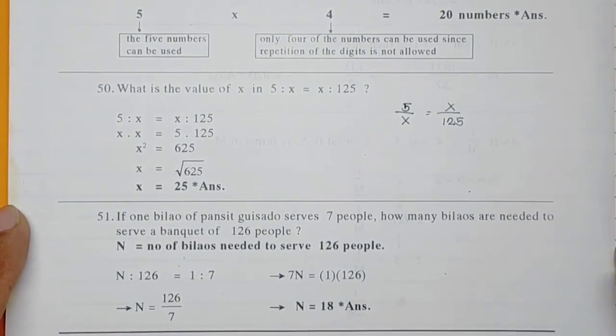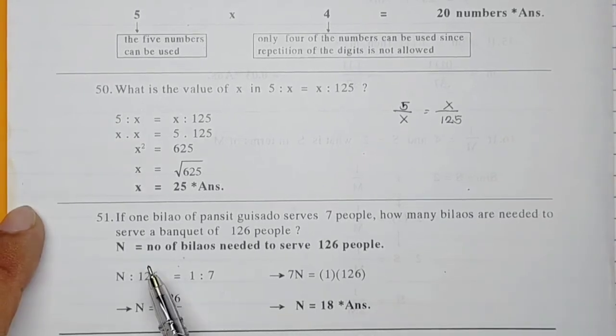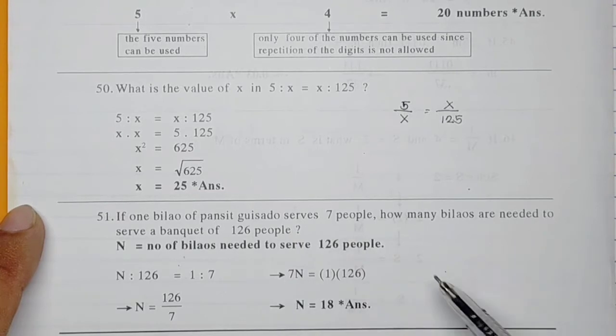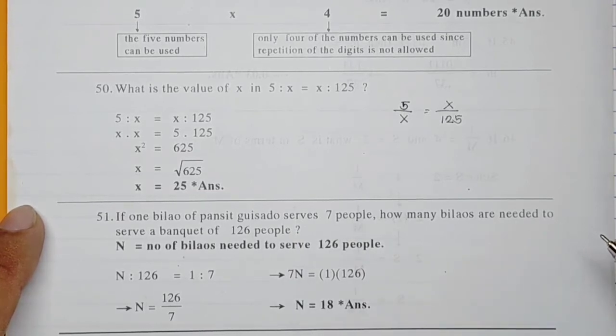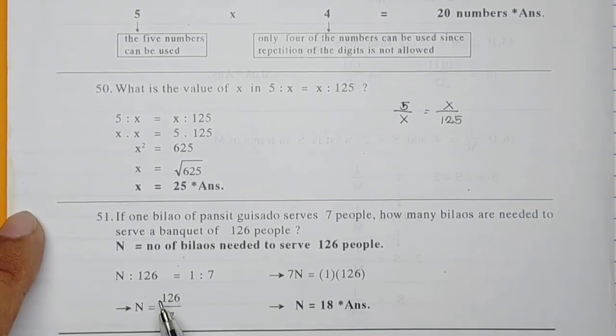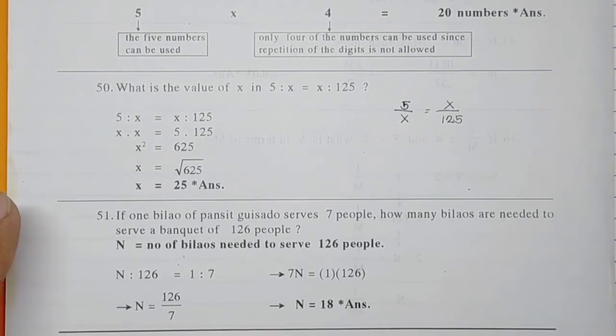The x is 25. If one bilao of pancit kisado serves 7 people, how many bilaos are needed to serve a banquet of 126 people? Let n equal the number of bilaos needed to serve 126 people. Again, ratio and proportion: n is to 126 people is equal to 1 is to 7. Cross multiply again: 7n is equal to 1 times 126. n is equal to 126 over 7. Therefore n is 18.